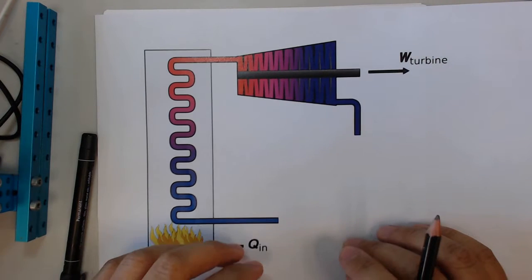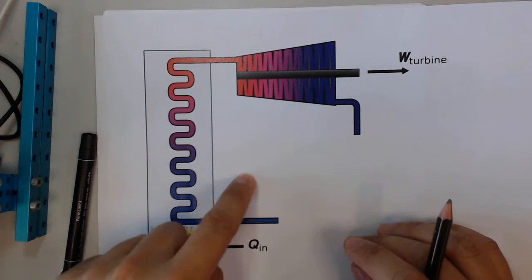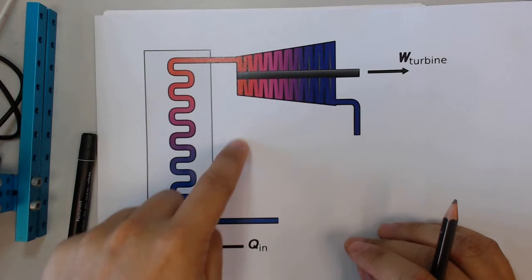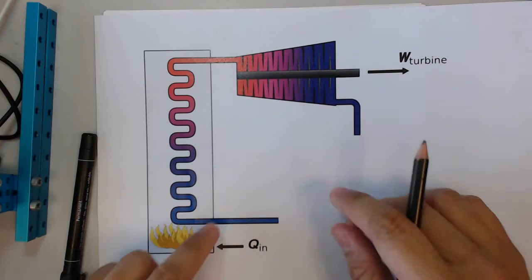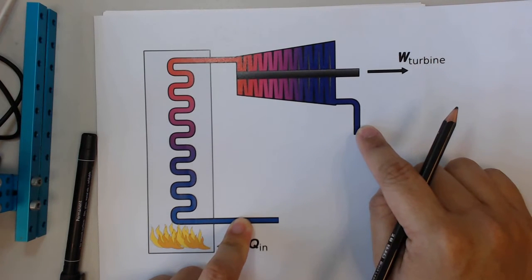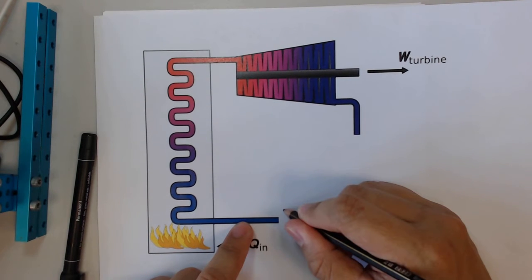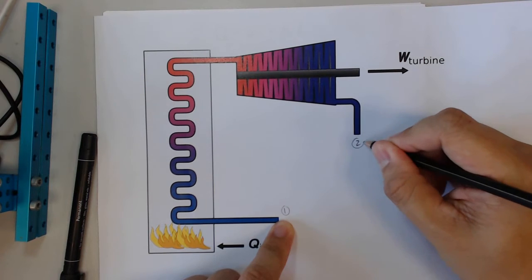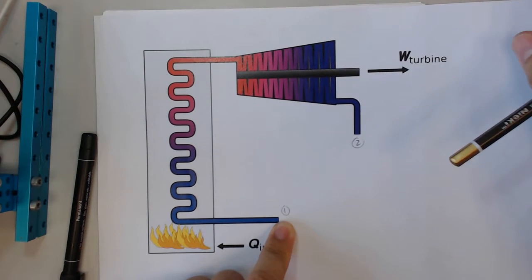If you want to draw the boundary, it is basically encircling this whole area, and the mass flow is in here and out over here. So we call this in as 1, out as 2.